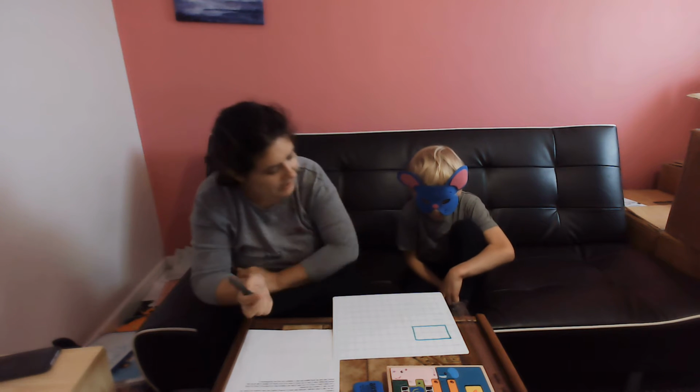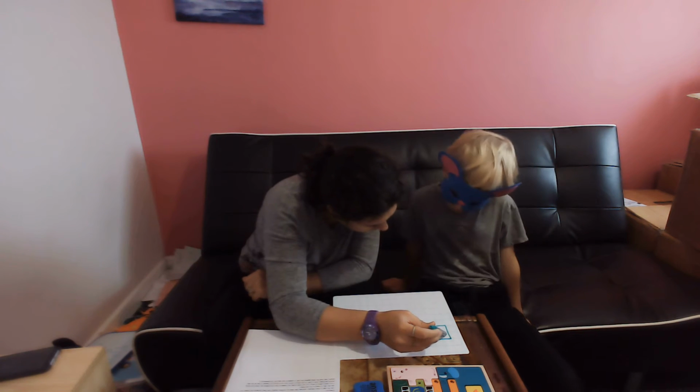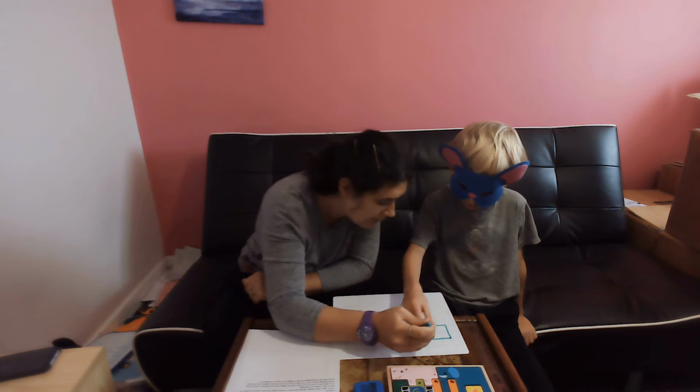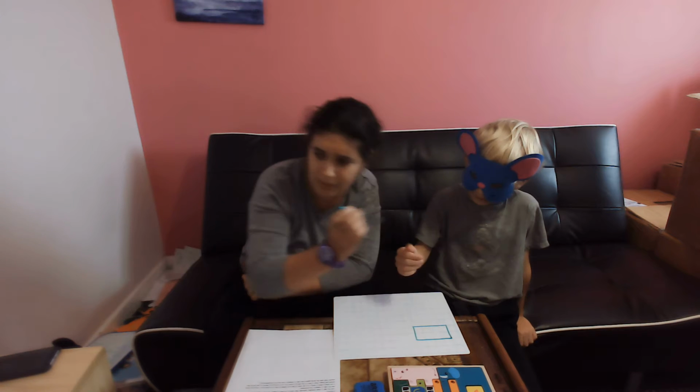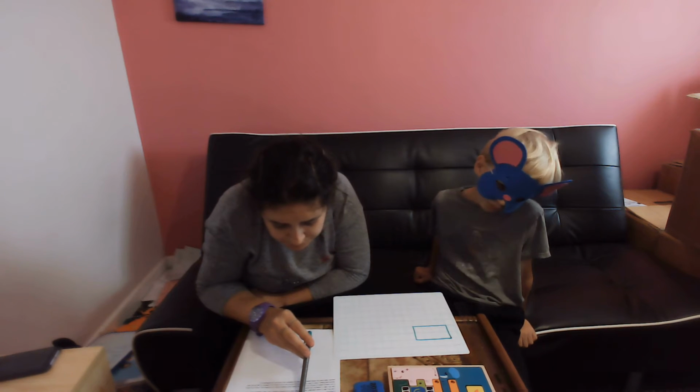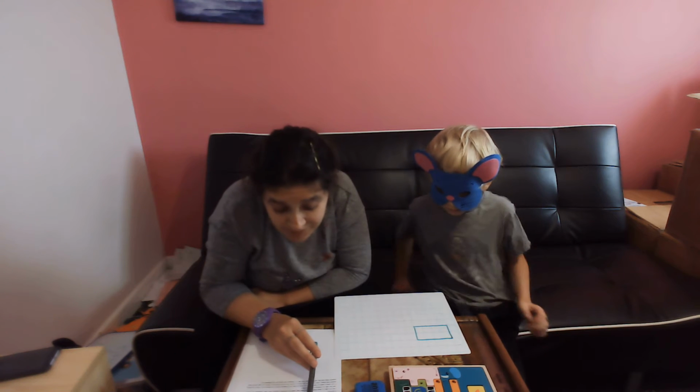Count how many squares are inside the rectangle. Looks like 8 to me. Let's count them to check. 1, 2, 3, 4, 5, 6, 7, 8. That was easy. 8. Choose a wooden animal.